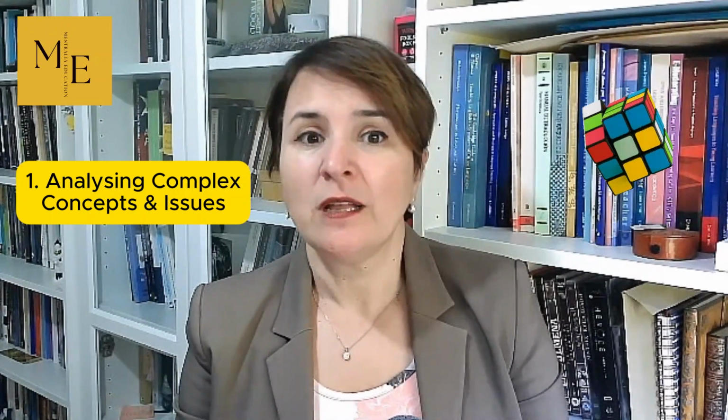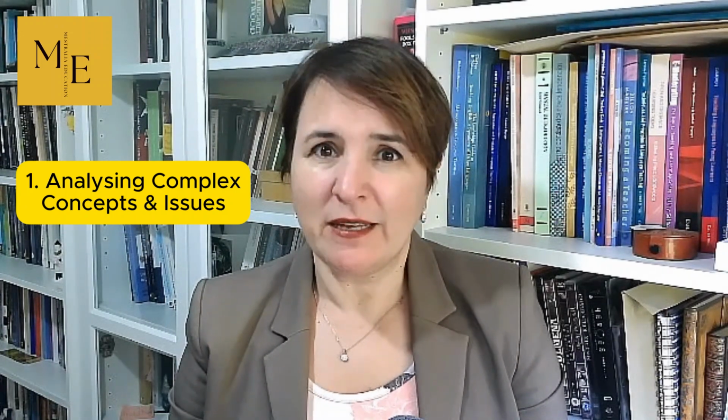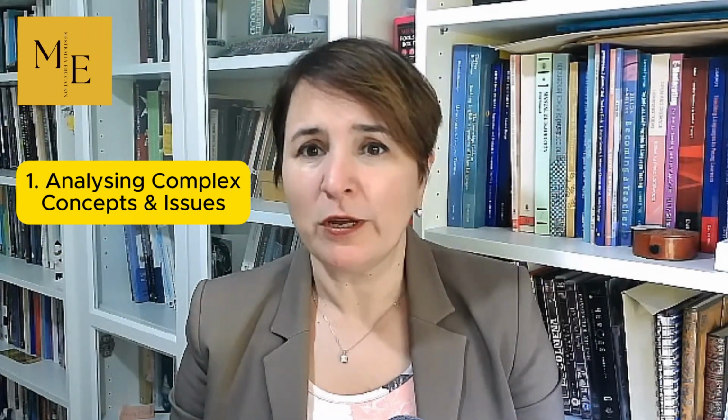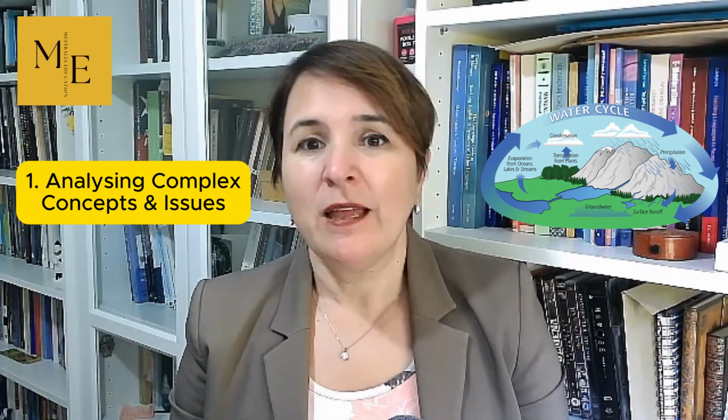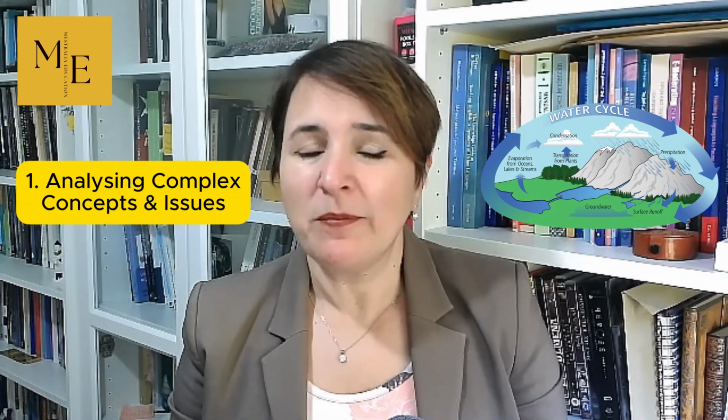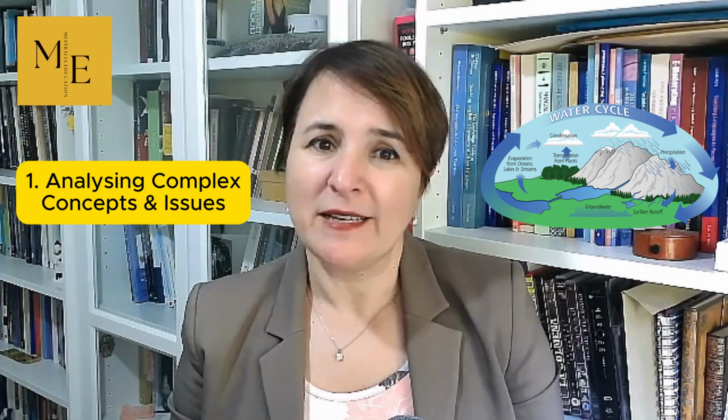So the first skill that is going to help us develop critical thinking skills is the ability to analyze complex concepts and issues. So the aim is to help students break down ideas, identify relationships, and find patterns. So here are some strategies. So for instance, for PYP science, you could use a graphic organizer or poster to unpack the water cycle and ask students what are the parts and how are they connected.